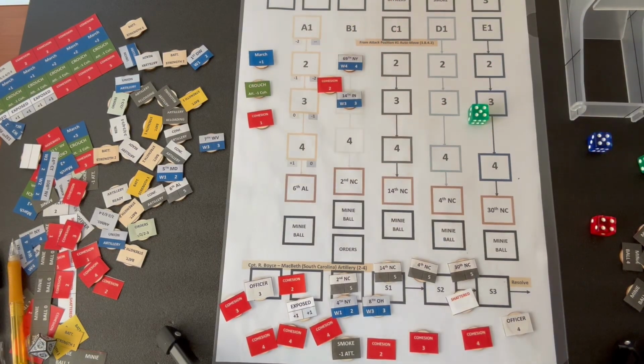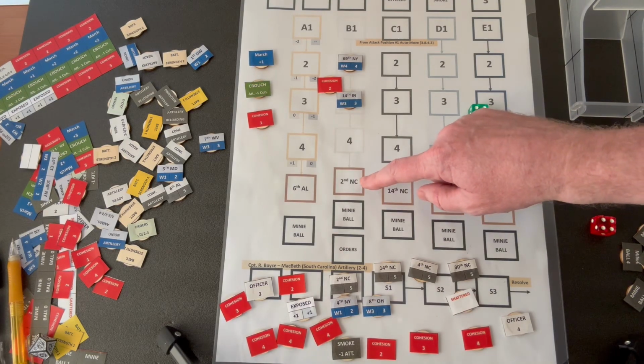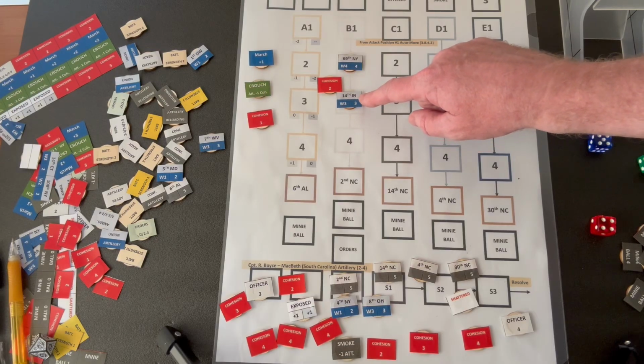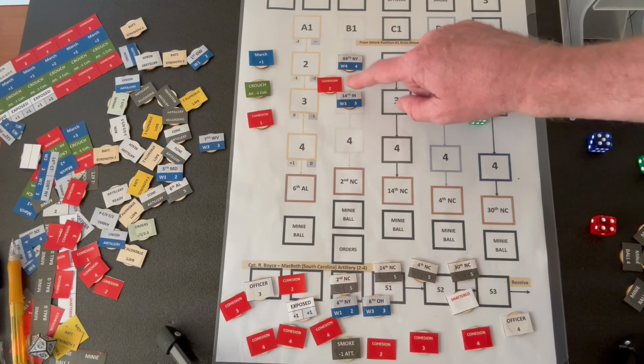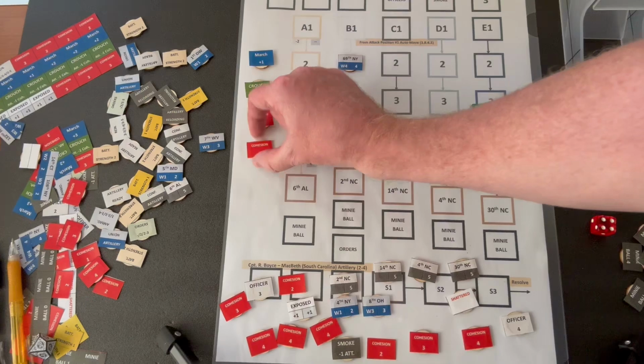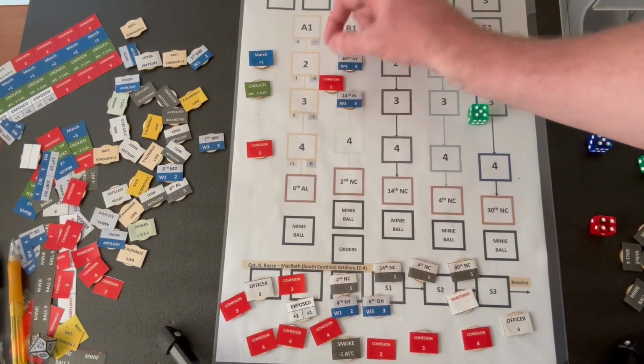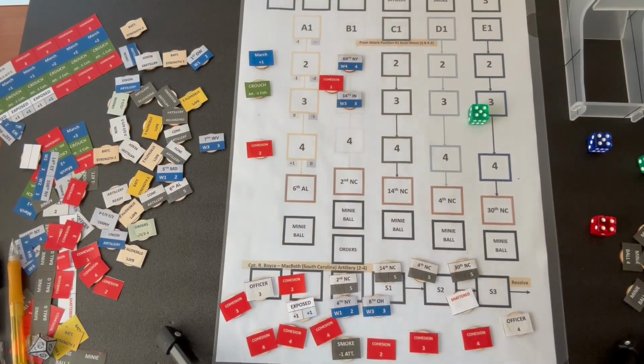Okay, what we're going to look at today is the crouch and reform action, as well as the crouch token and the march token. So let's start off with the crouch and reform action. If during the Confederate action phase, the 2nd North Carolina inflicts a hit on the 14th Indiana, that will reduce the cohesion from 2 down to 1. A cohesion of 0 means the 14th Indiana is destroyed and removed from the game.